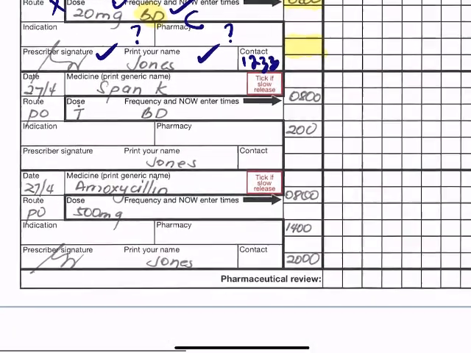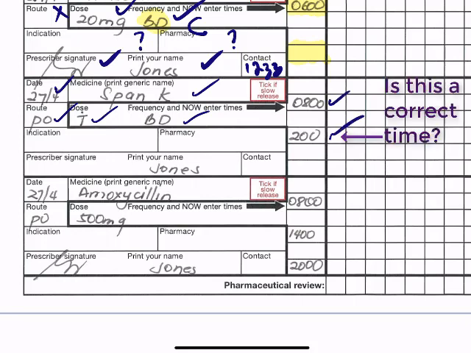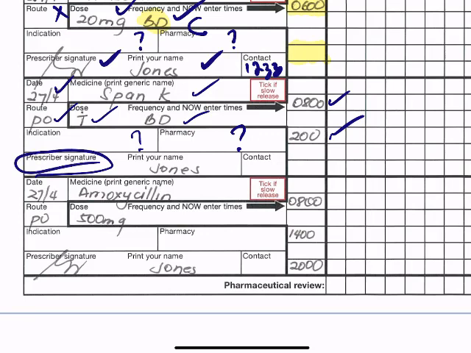If we come to span K, let's check again. We've got date, we've got medication, we've got route, we've got dose, we've got frequency. Frequency matches the times. Indication's not necessary, but best practice. Pharmacy only if they've seen it, but they don't have a prescriber signature.